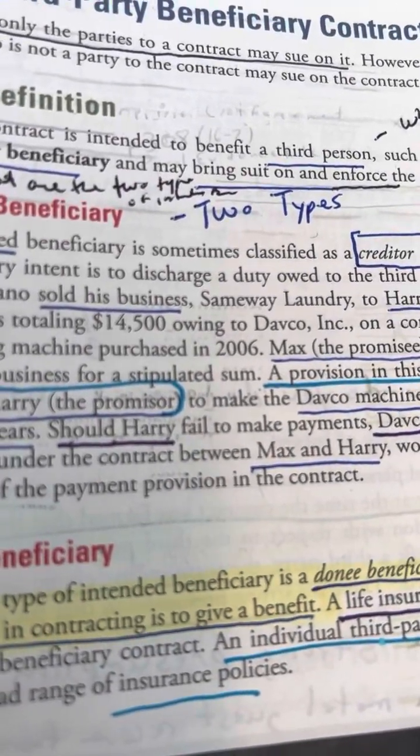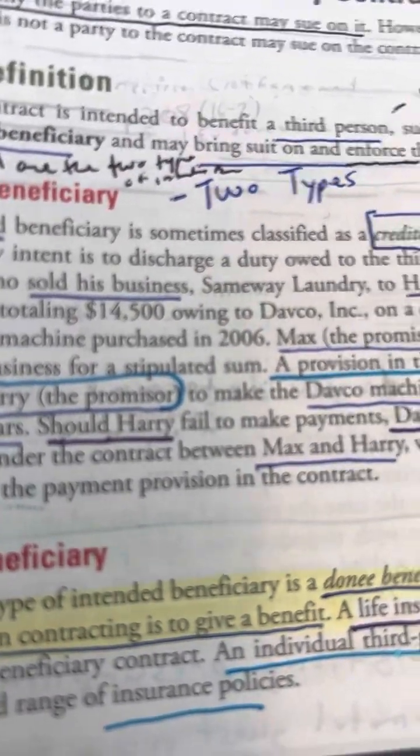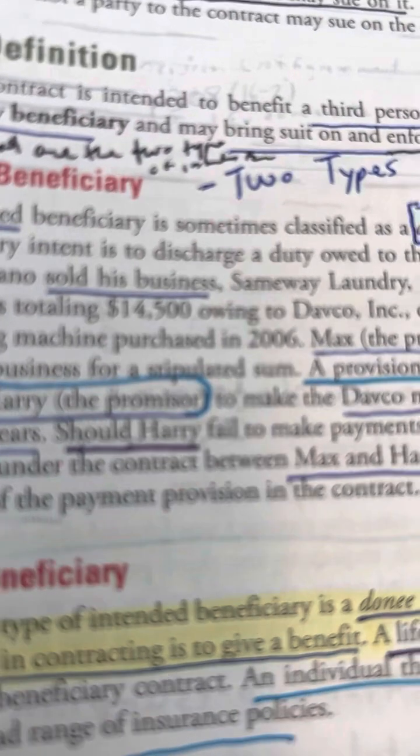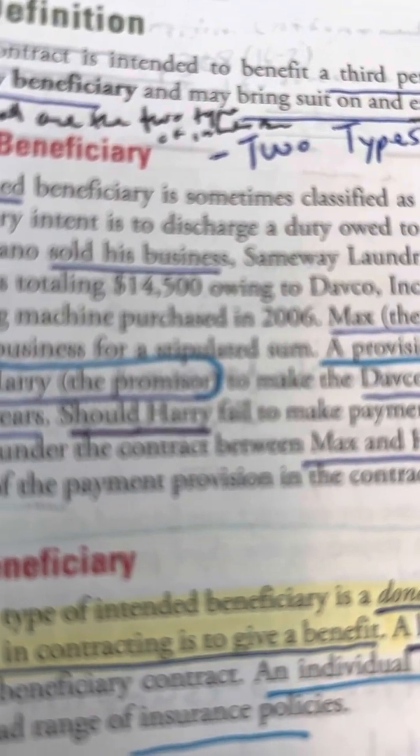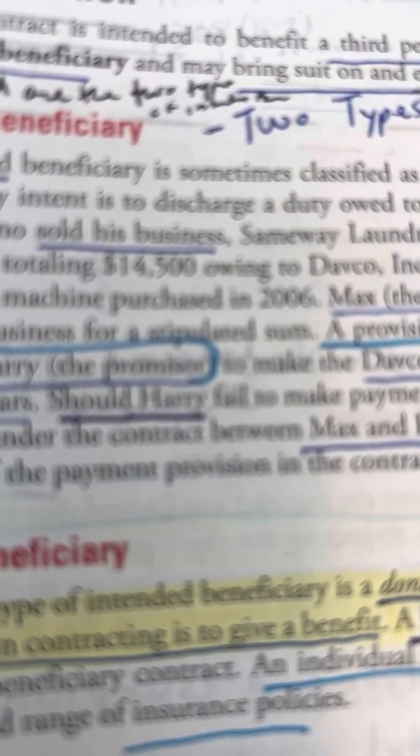Okay, name me two types of third-party beneficiaries. Let's go to the chat. Two types of third-party beneficiary. Just go ahead and type in one, if you would.